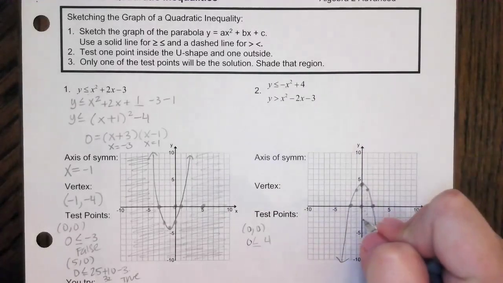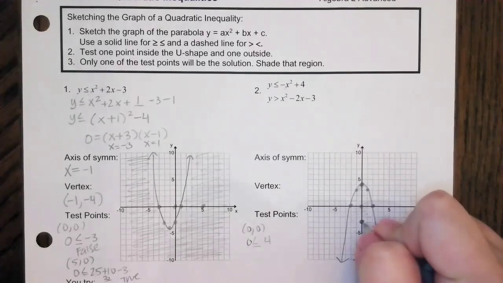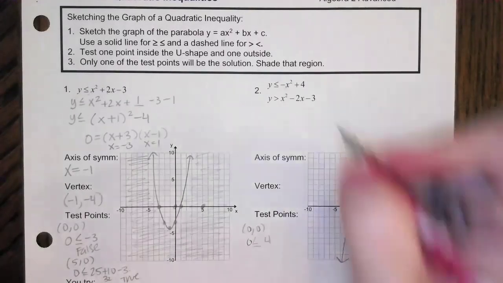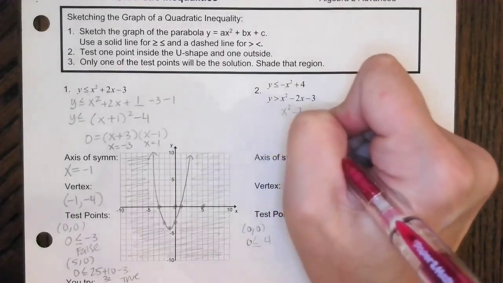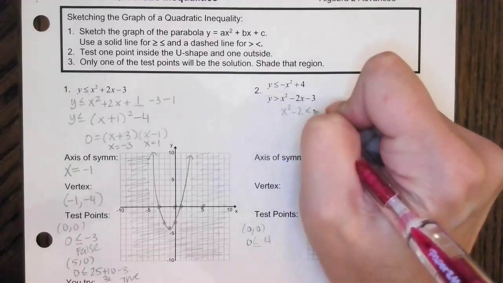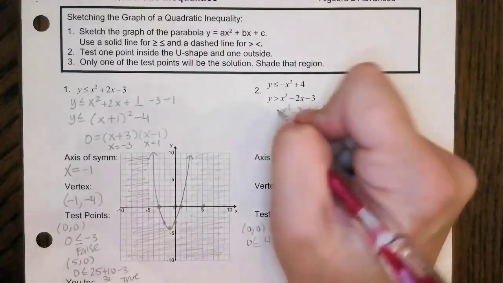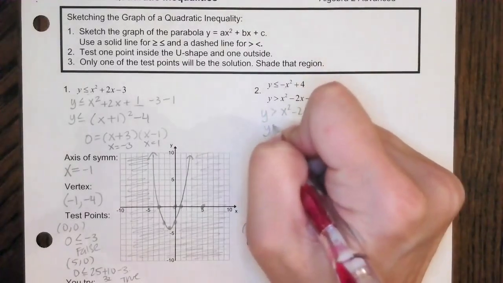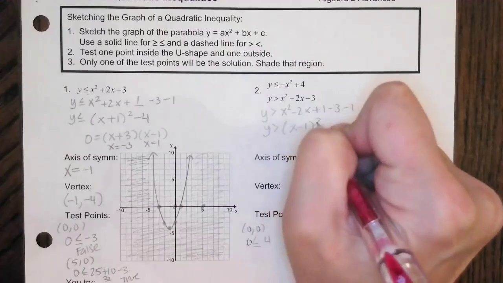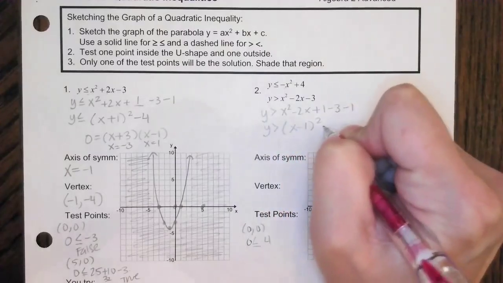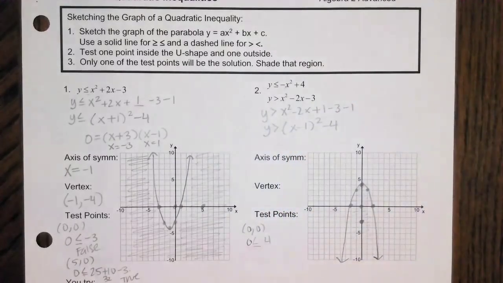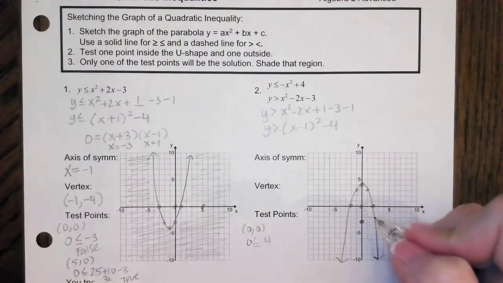So I know that my y-intercept is at negative 3. So I can go ahead and graph that. I'm going to have to convert this again to the vertex form to help me out. And so that's a plus 1, minus 3, minus 1. I factor and I get (x minus 1) squared minus 4. So my vertex is at (1, negative 4) on this one.